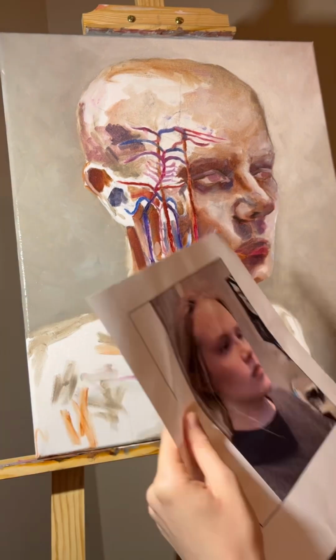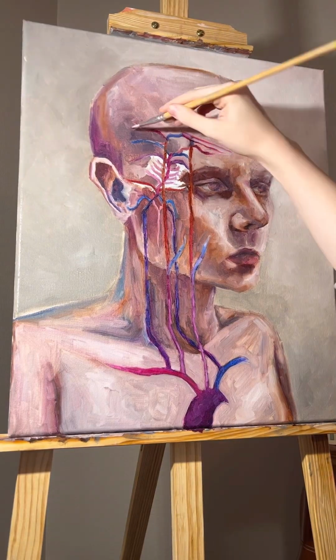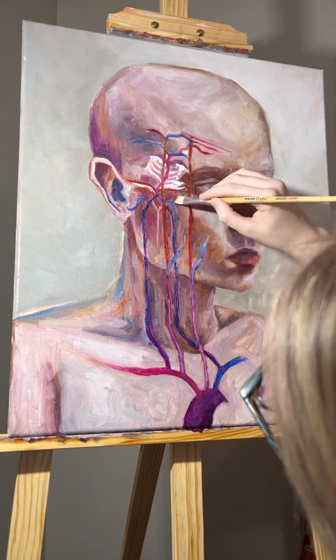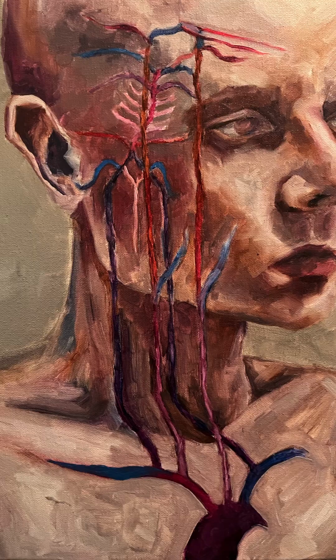I finished out the rest of the painting using only colors I had previously used for the arteries, giving it a look that I share at this point in the semester. This concludes my final project on the cerebral arterial system. I hope you enjoyed watching as much as I enjoyed painting.